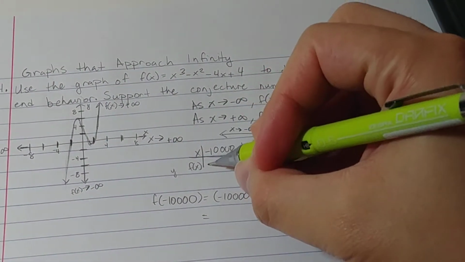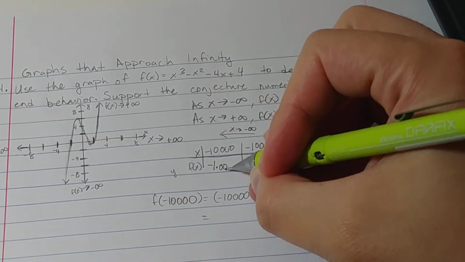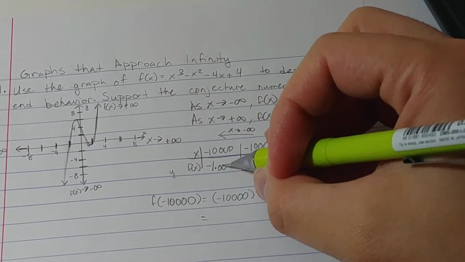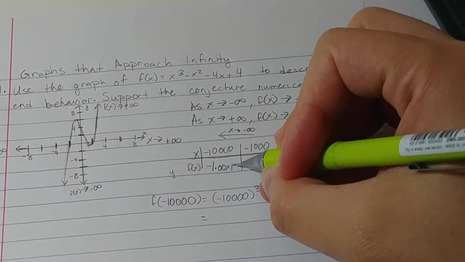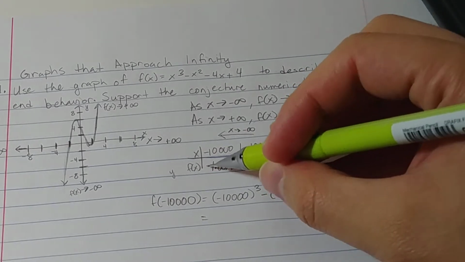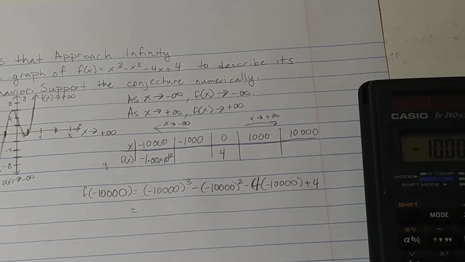We would write that as negative 1.00, we don't need to put that 00, but we usually put up to the hundredth place when doing scientific notation, times 10 to the 12th. So very big, and since it's negative, that means it's very small. Now I'll pause it and do the rest in the calculator.